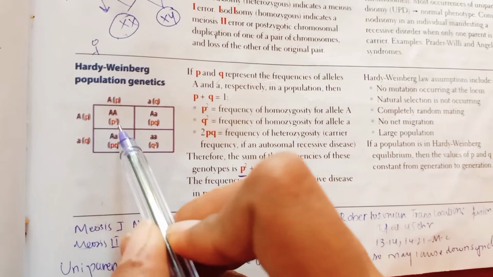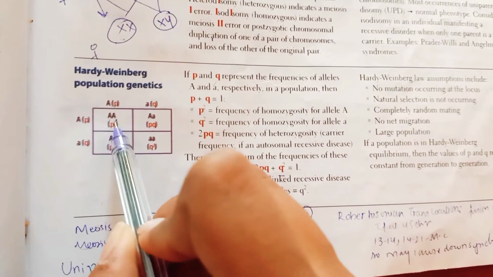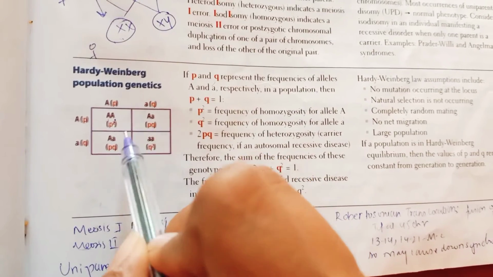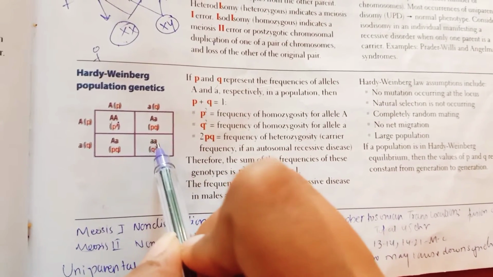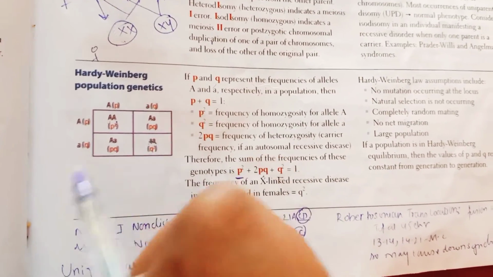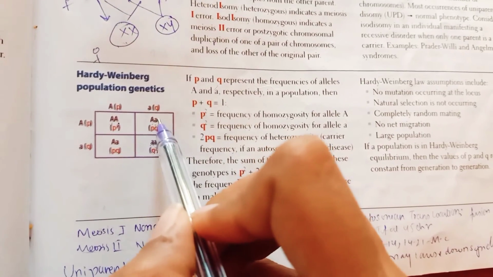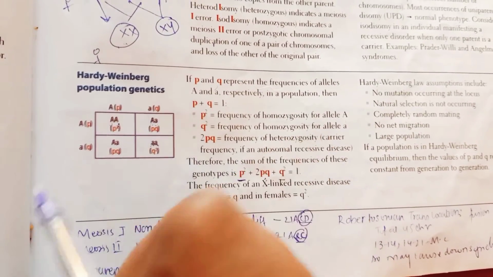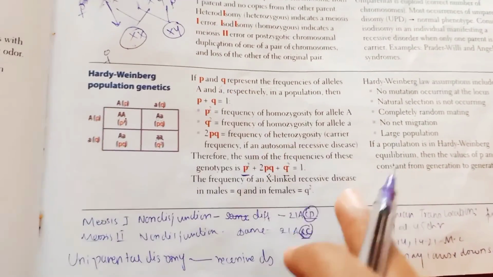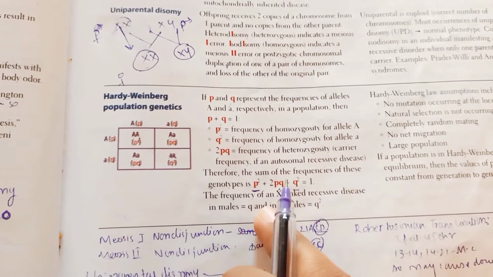If you see this, you can understand. Here p squared is AA, homozygous dominant, because of capital A, and q squared represents small a, homozygous recessive, because both are small a, whereas 2pq represents capital A and small a, that is heterozygous. If you understand this, that is Hardy-Weinberg population genetics.